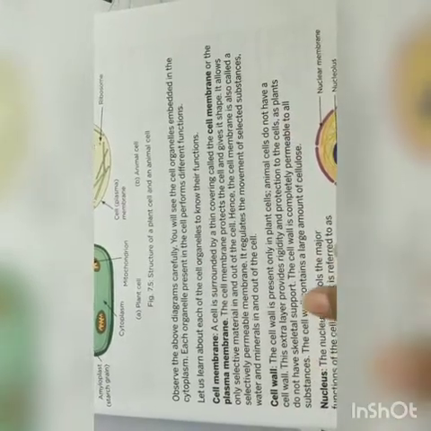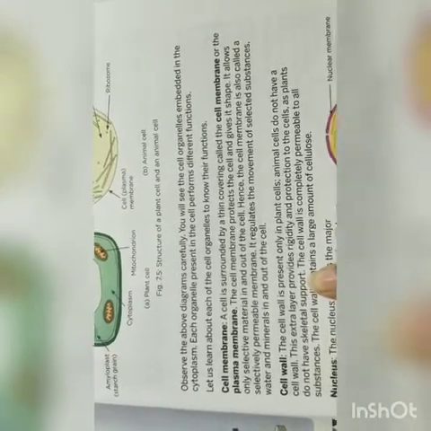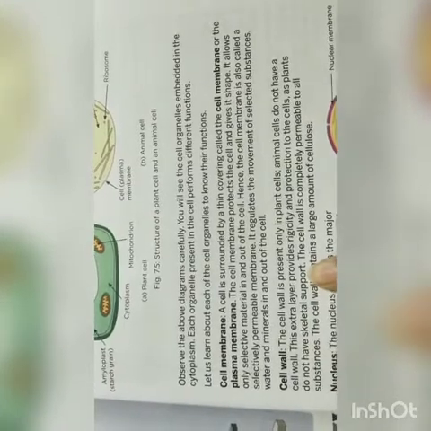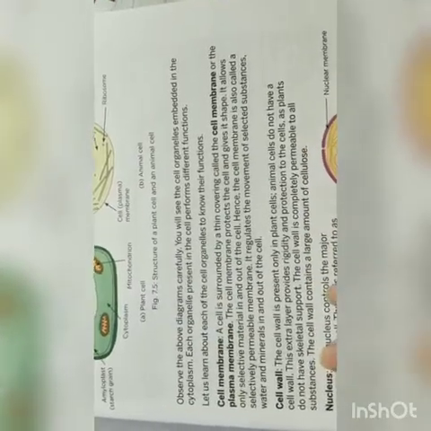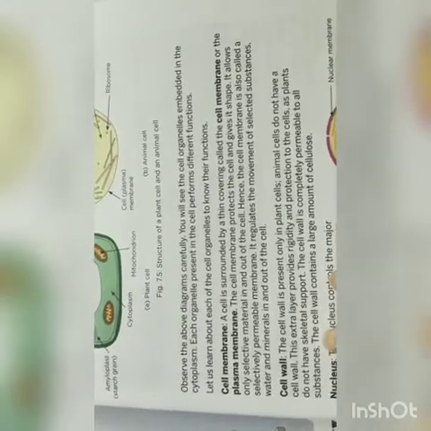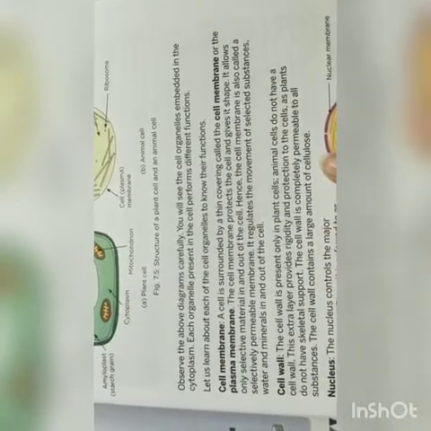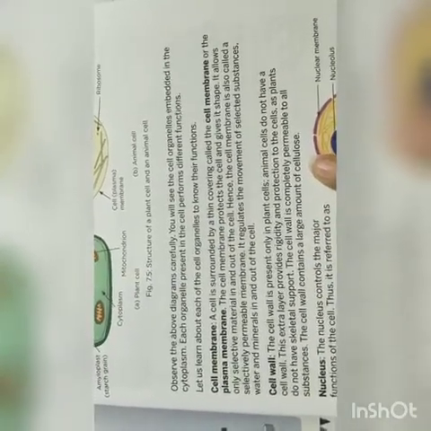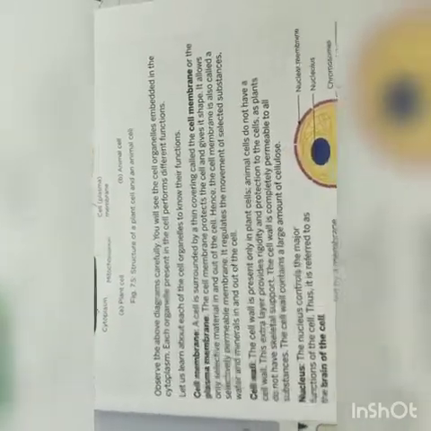Plants do not have skeletal support. All animals have a skeleton, meaning bones, but plants don't have bones. That's why they have a cell wall to support their body. The cell wall is completely permeable to all substances, not selectively permeable. The cell wall is made up of a large amount of cellulose.